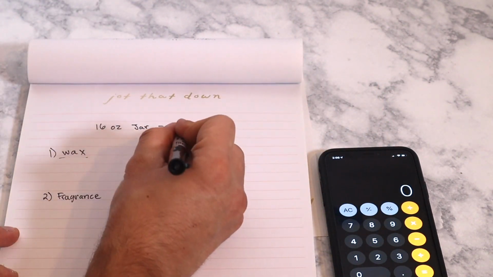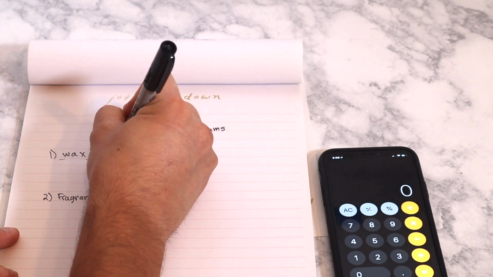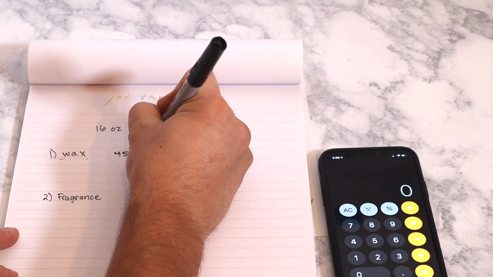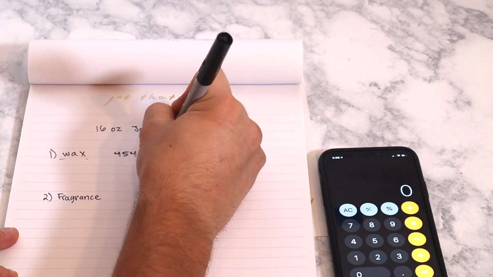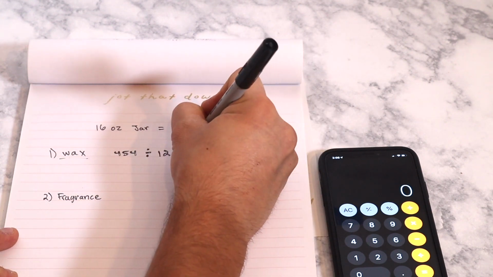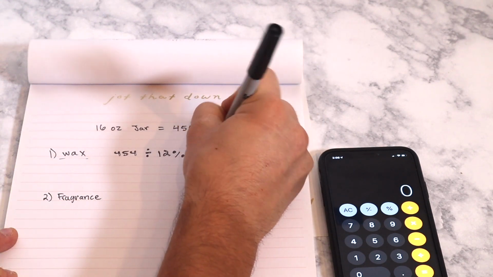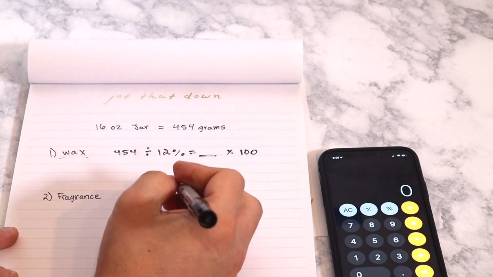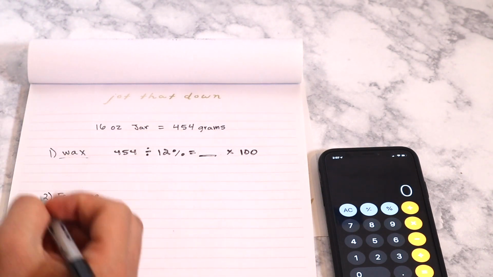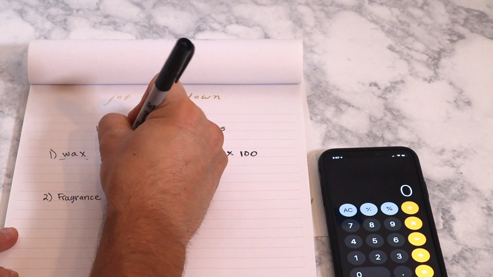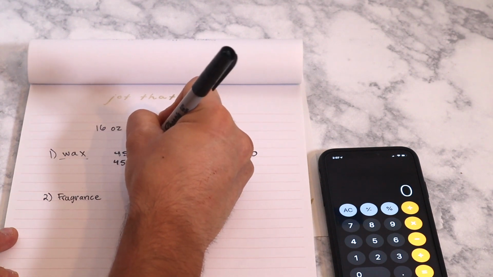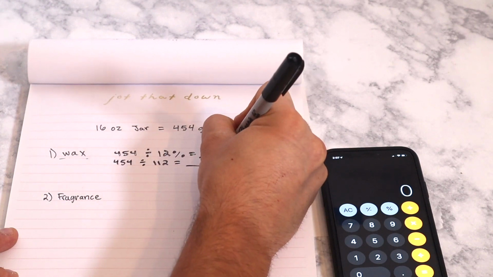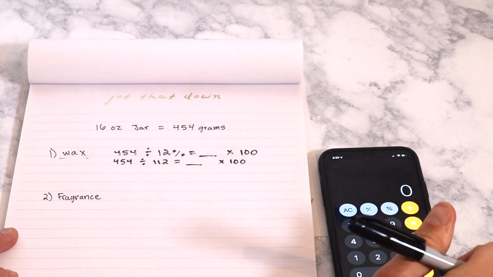So we take this number here, 454, divided by a fragrance load of 12%. And then whenever we get that number, we have to make sure to times it by 100. So let's go ahead and convert this percentage into a whole number. So we take 454 divided by 112 equals this number times 100. So let's do that.